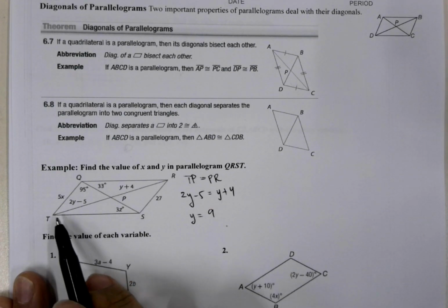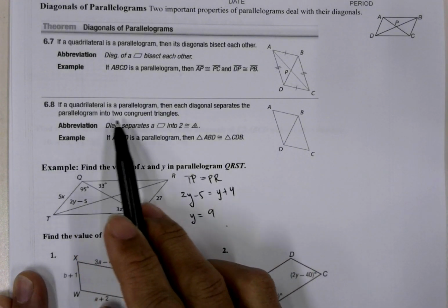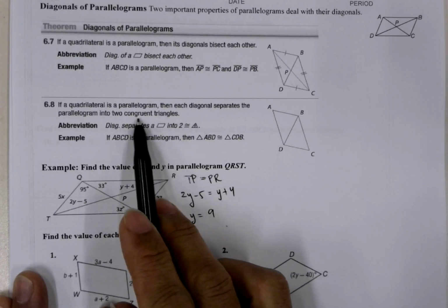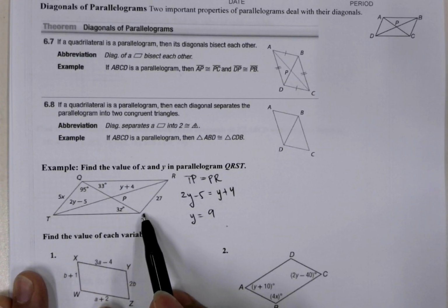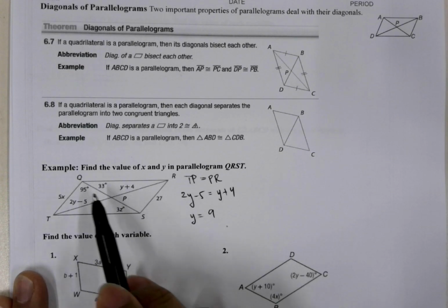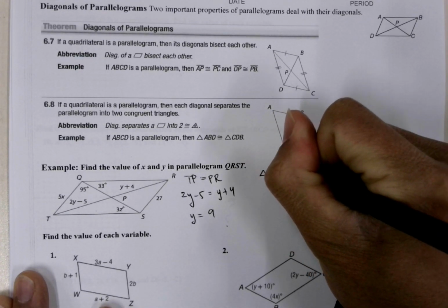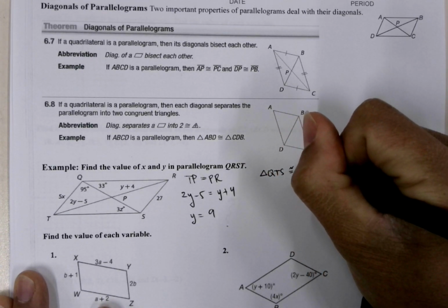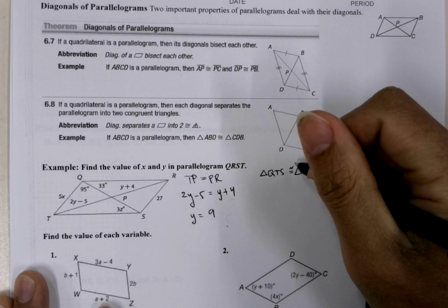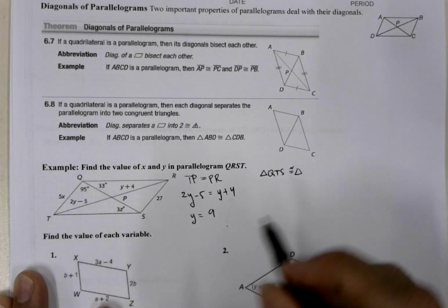And now we want to find x, and so x is here. And how can we solve this one? Well, we know that the diagonals of a parallelogram split the parallelogram into two congruent triangles. So we know that QTS is congruent to RSQ, right? So I'm going to put that over here. I'm going to say triangle QTS is congruent to triangle SRQ.